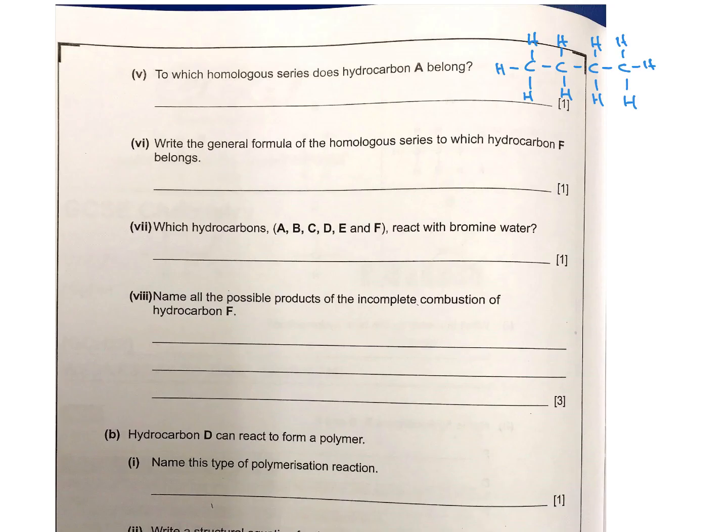To which homologous series does hydrocarbon A belong? Well, I've drawn hydrocarbon A to the right. We can see that it contains only carbon-carbon single bonds. It's an alkane. There are no other functional groups. Now, homologous series is like a family. So this here belongs to the alkane family, or the alkane homologous series. That's actually butane, because there are 4 carbons, and anything based on 4 carbons starts with but, and as it's an alkane, it ends in ane.